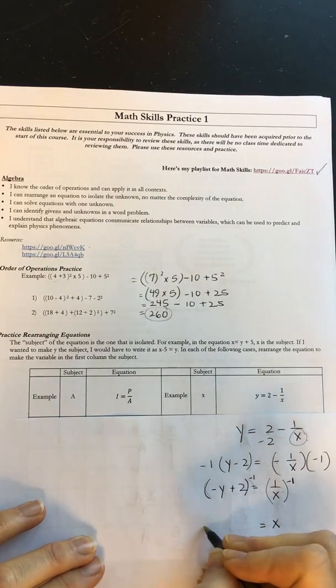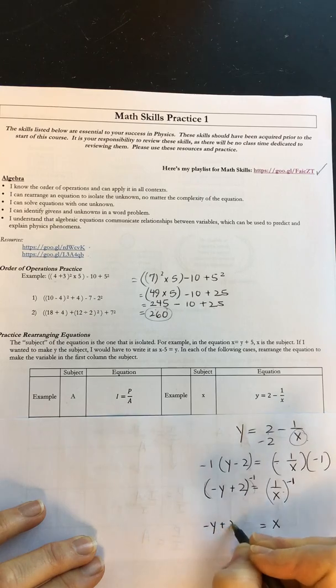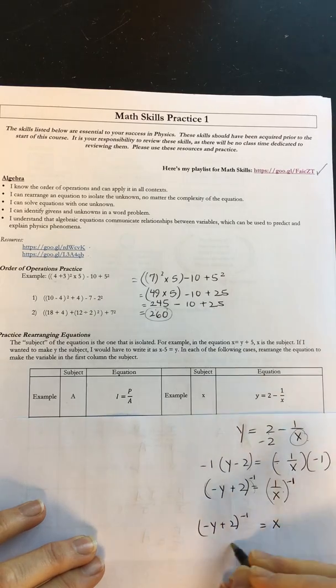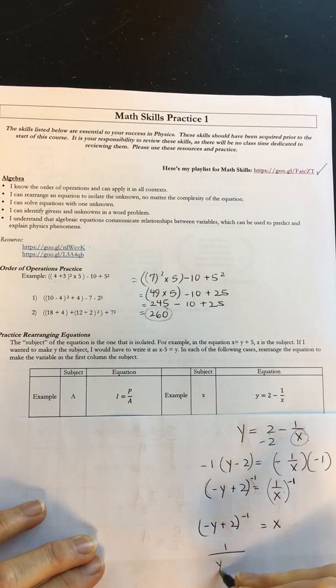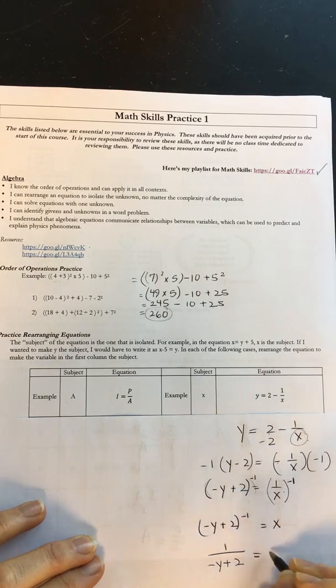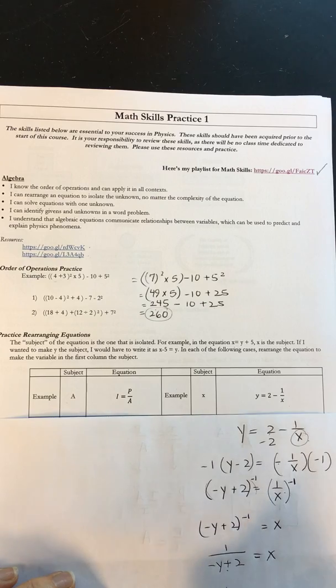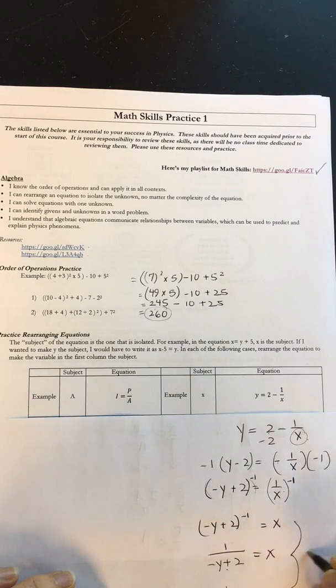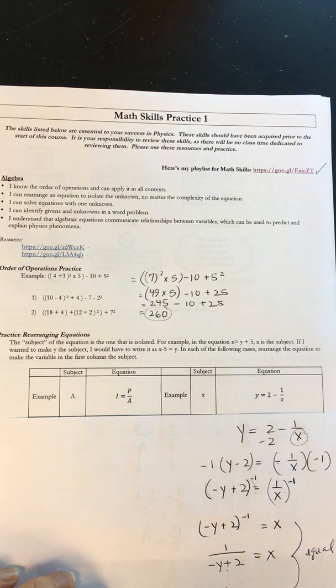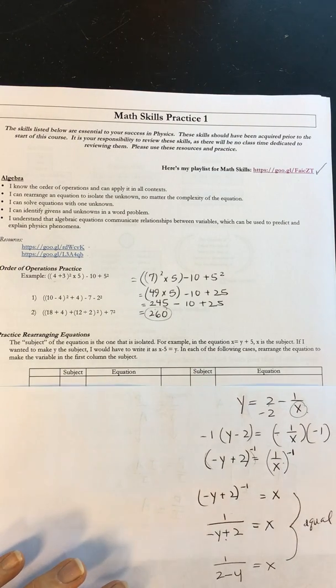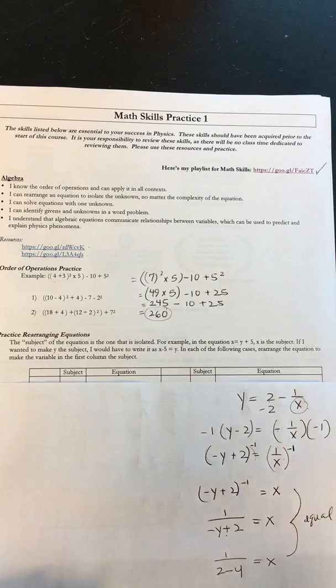Now you have x equals negative y plus 2 raised to the negative 1 power, which is the same as saying 1 over negative y plus 2. Alternatively, you could rearrange the bottom to do 2 minus y. I mean, these are all equal to each other, and I don't really care which way you write it. Any of these 3 would be acceptable as long as you understand what that exponent means.